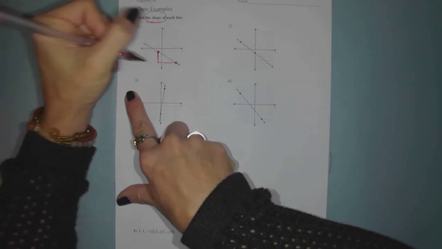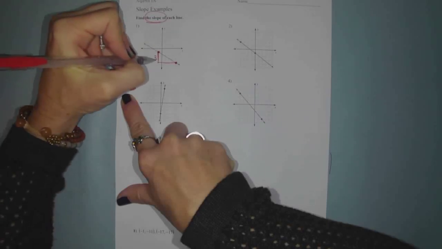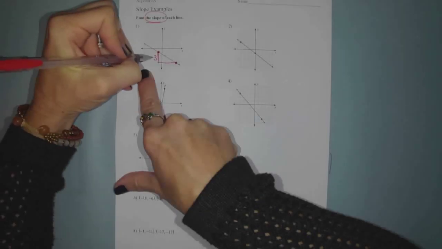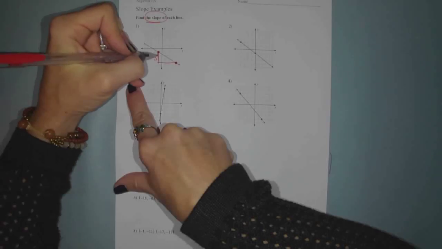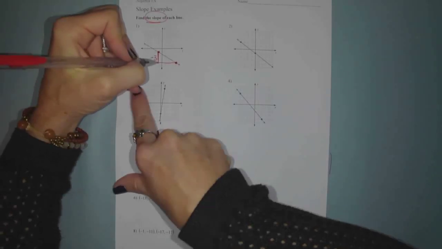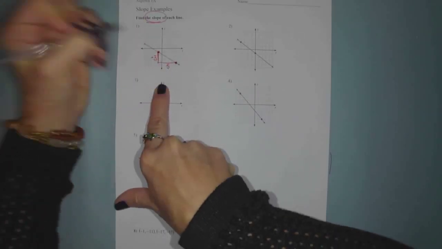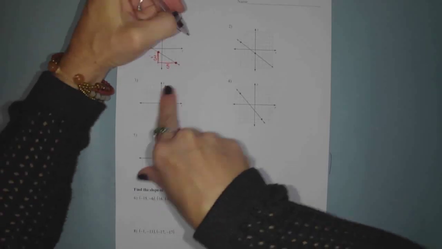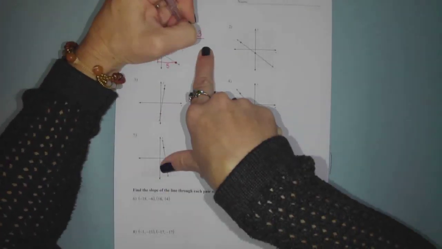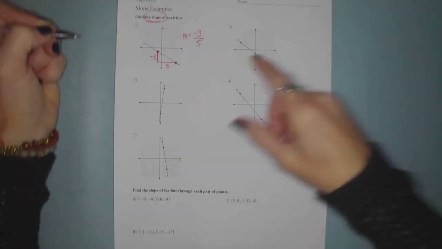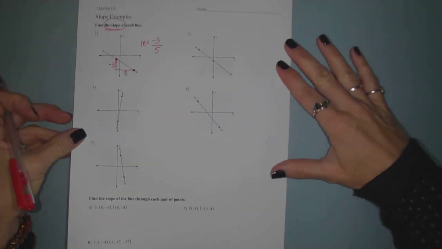Okay, so let's count the change in y. We've got 1, 2, 3. So we've got a change of 3, but we're going down 3, so I'm going to assign a negative to it. So I go 3 down, and then I go 1, 2, 3, 4, 5 to the right. And so my answer to this problem, my rate of change, is I move down 3 units and to the right 5 units.